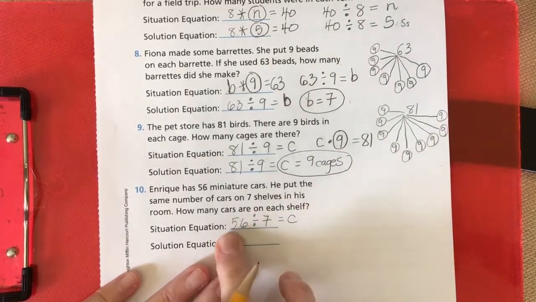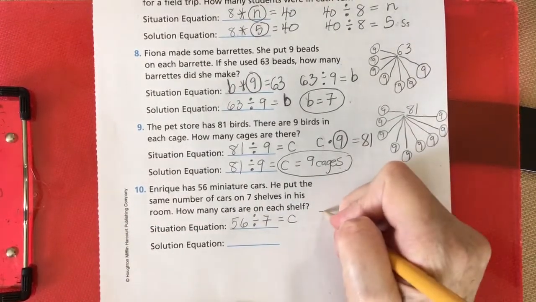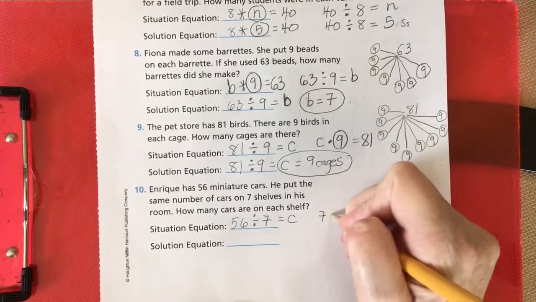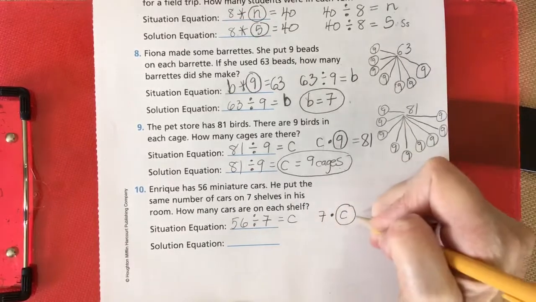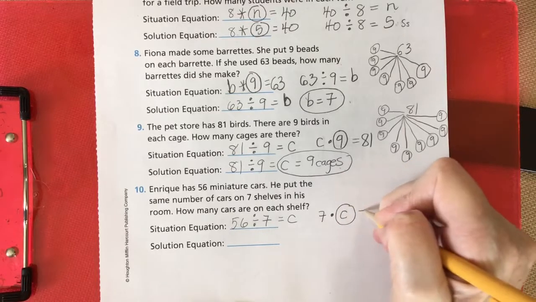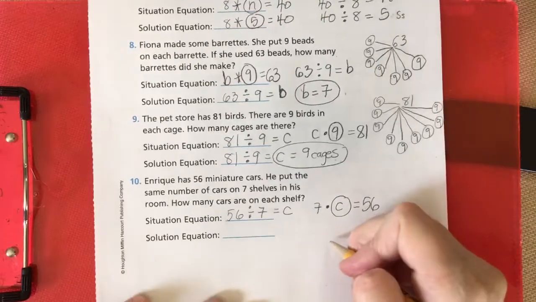So another way to write that would be there are 7 shelves, right? And each one's going to have the same number of cars, 7 groups of something we don't know, and that equals 56. So you can do an array for this.